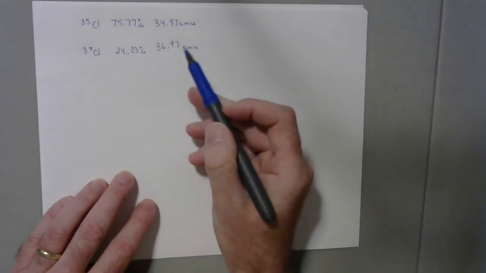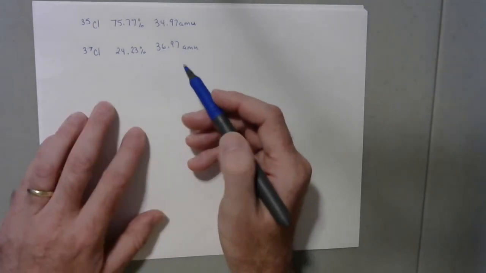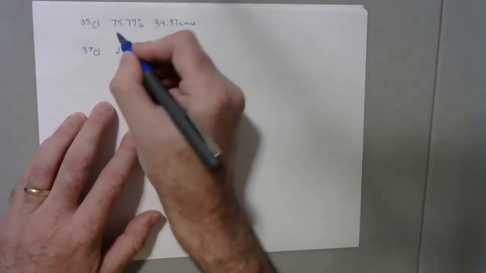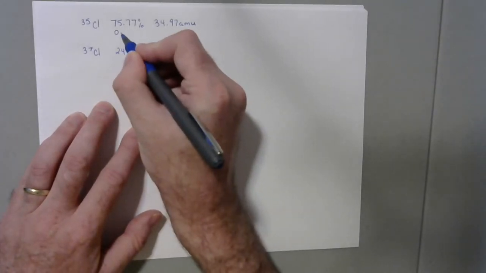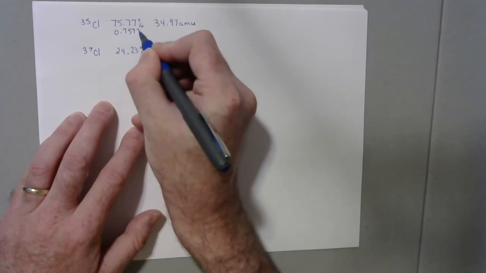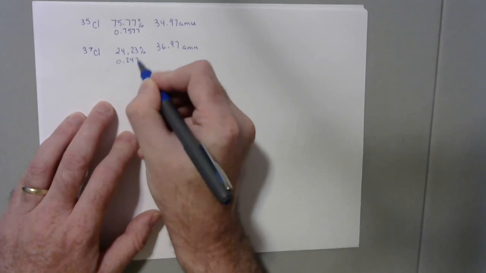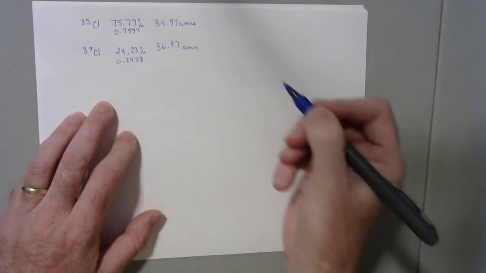I've copied the data over from the problem text, and it works out a little better if you convert these percentages to a decimal. So I'm going to say 0.7577 and 0.2423.